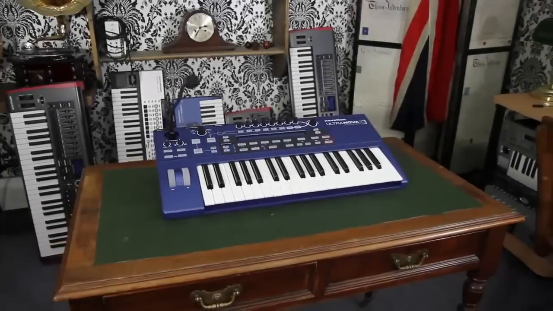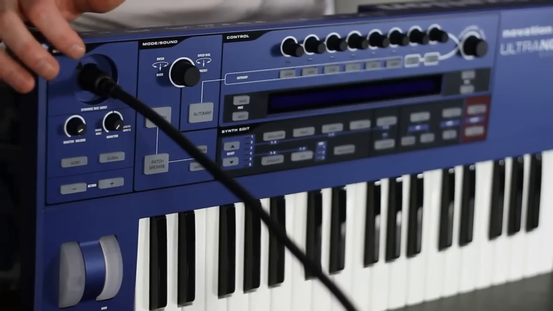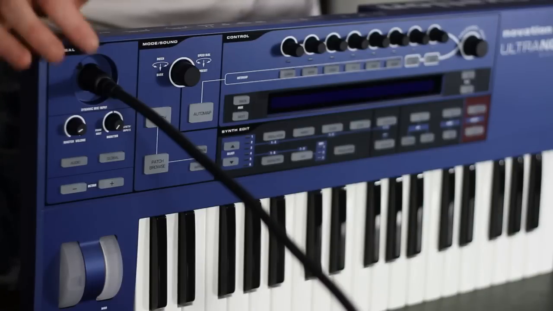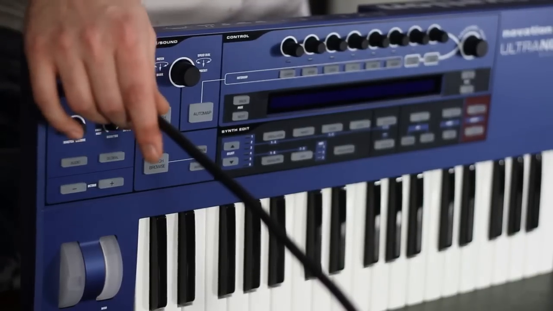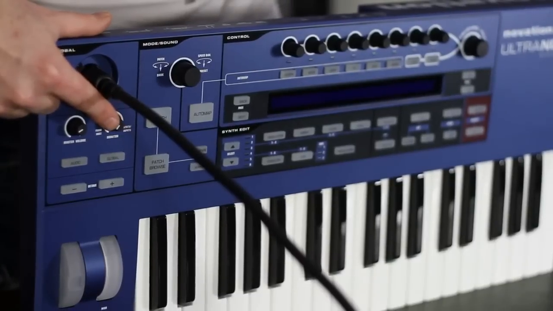So now let's have an overview of the synth itself. In the audio section you have the dynamic mic input here for your gooseneck microphone, so you can start making and using crazy vocoder effects. You have a master and a monitor volume knob which do different things.